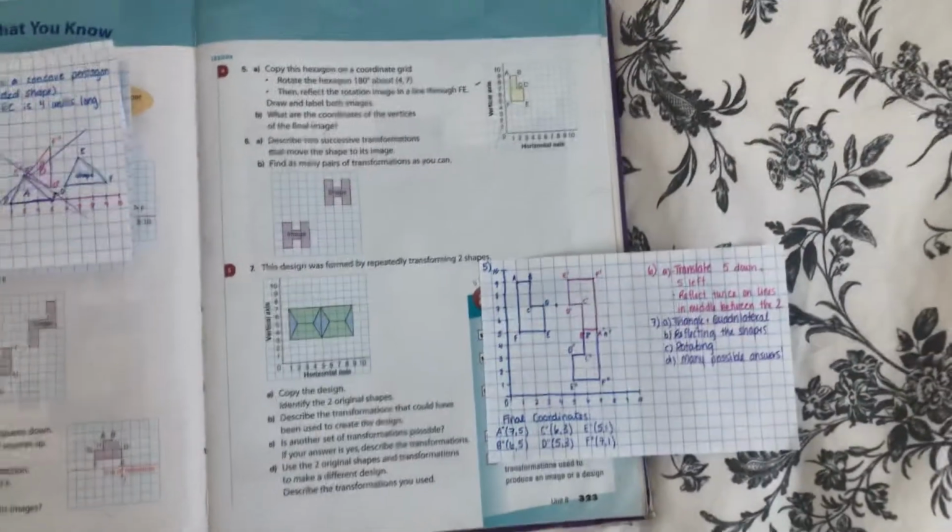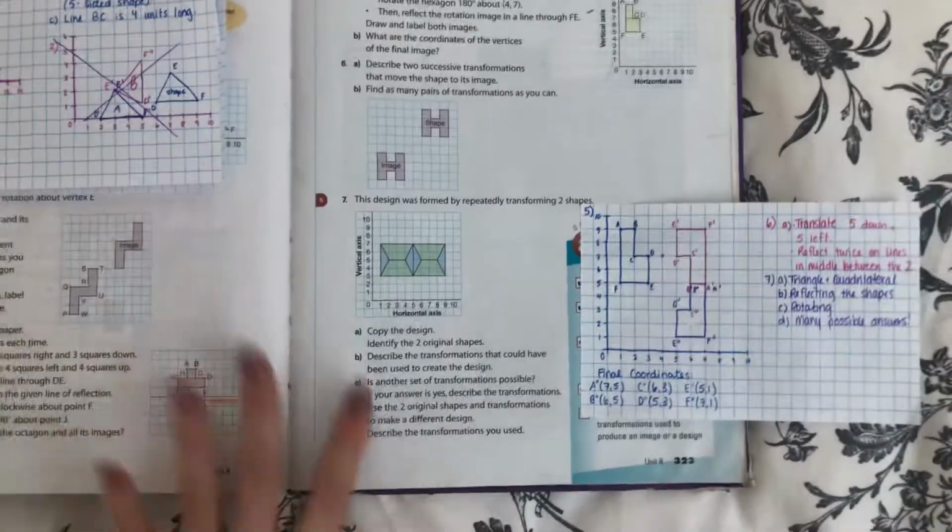So those are the answers for 5 to 7. These are the last show what you know questions.